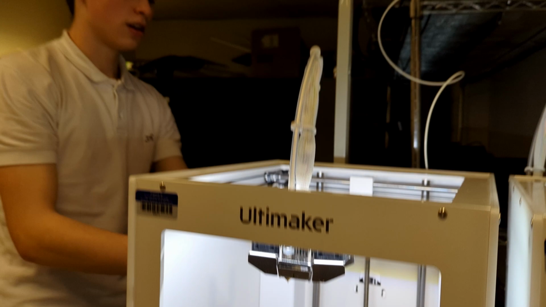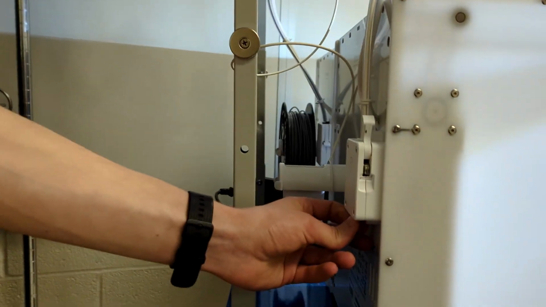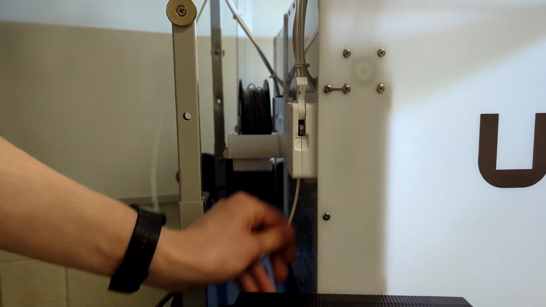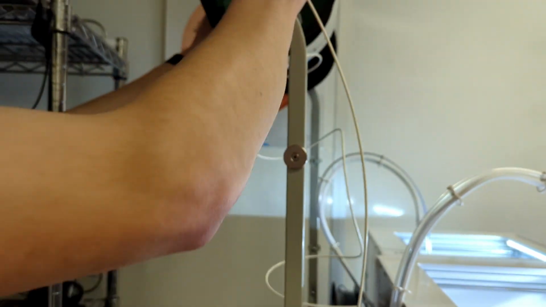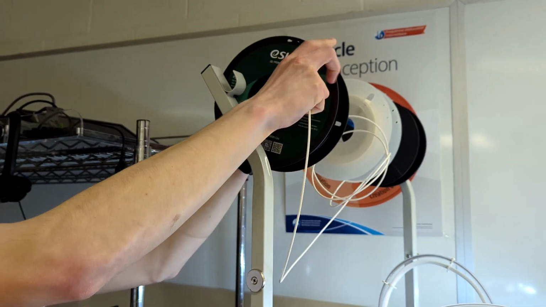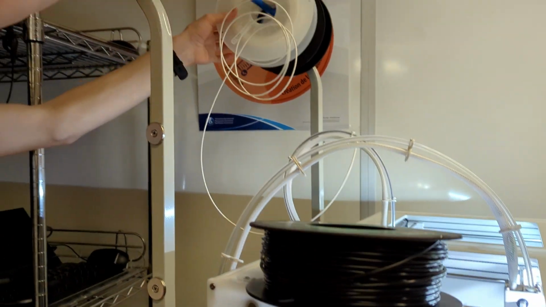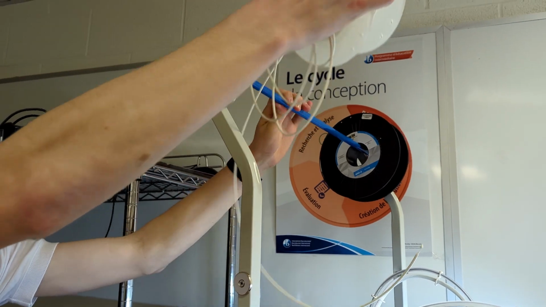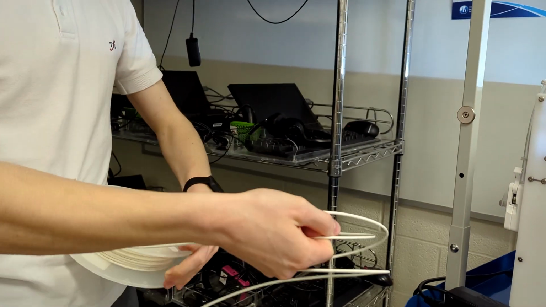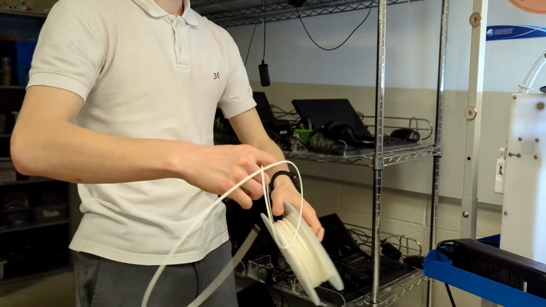While it's heating, you open the nozzle at the back here, the lever, sorry, and you pull it out. So that's the current filament. Then always make sure that when you take it off the roll, that you roll it back up properly. Otherwise it can get tangled. So always roll it up. This one's already a bit tangled. So just roll the spool like this with the filament wrapping around.